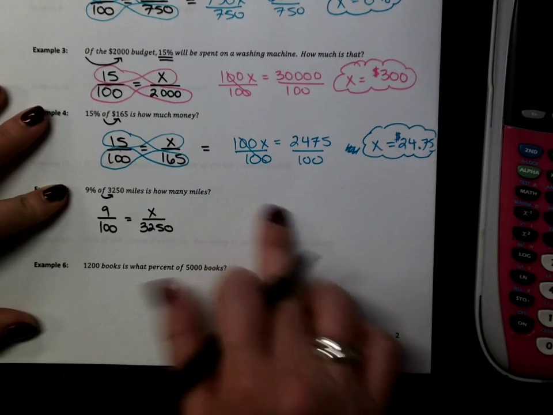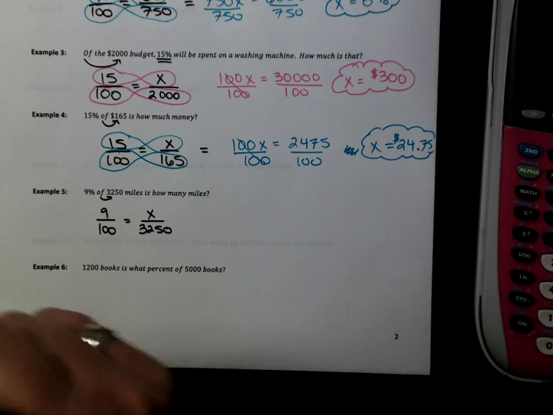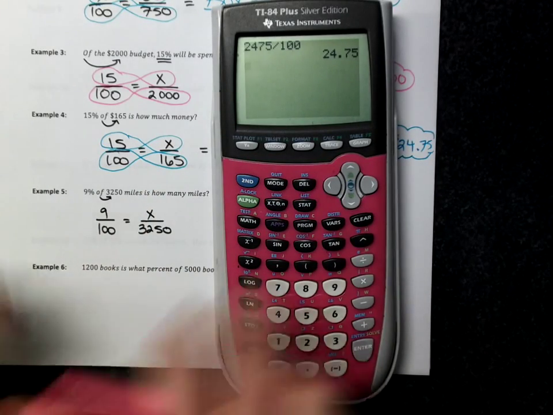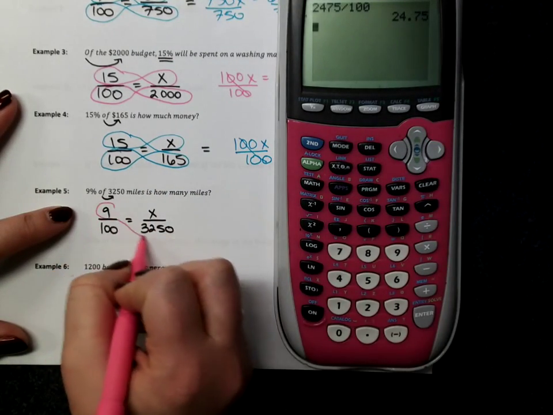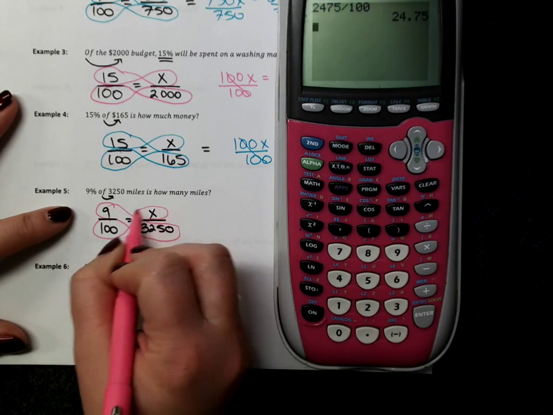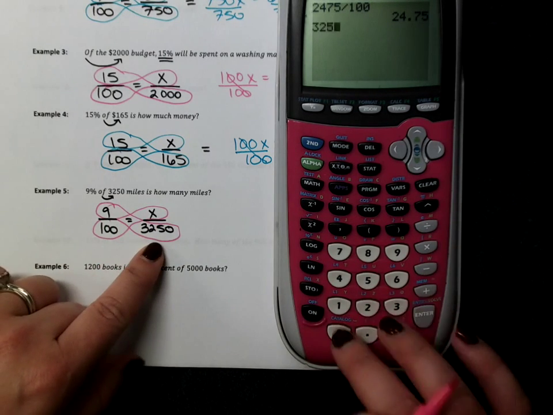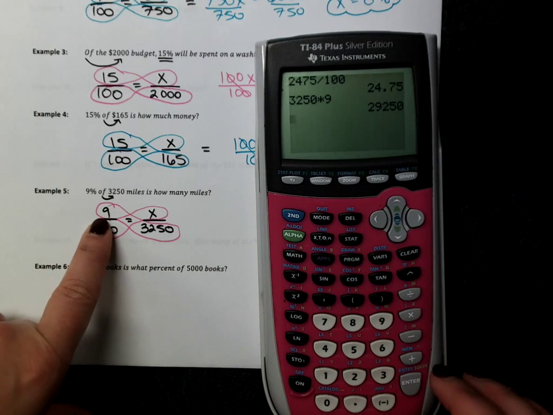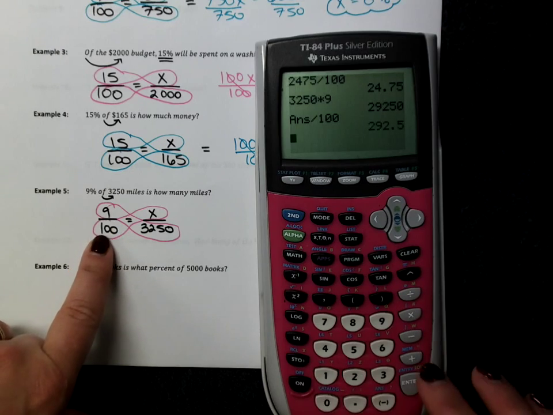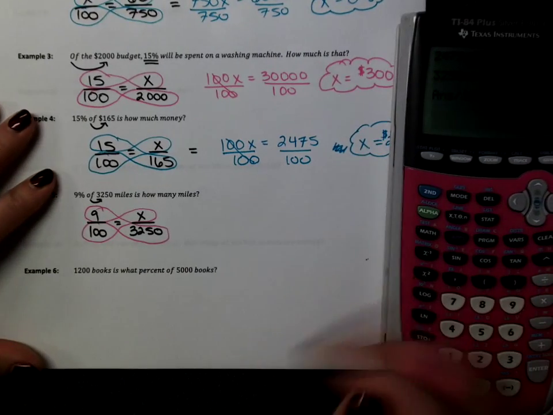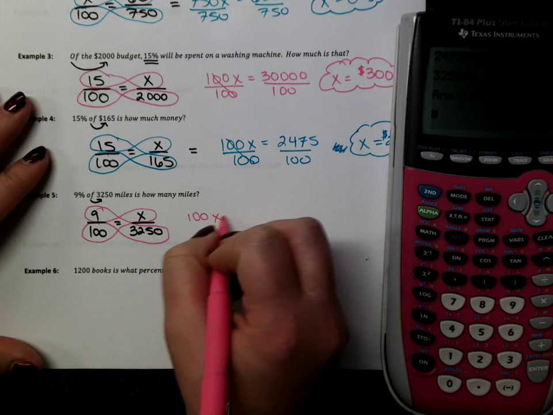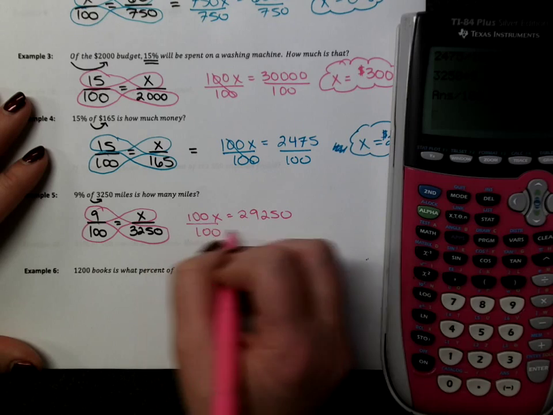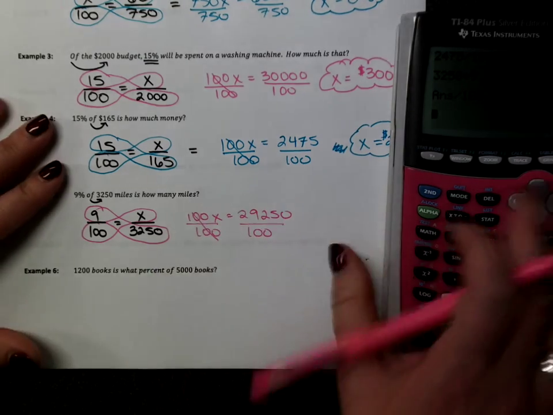And then I'm not going to show my work on this. I'm just going to cross multiply and divide. You can do all of that in the calculator without having to write anything down. And if you get used to this enough, it's a very quick process. So if I do 3250, if you watch my calculator screen, times 9, hit enter, and divide by 100, that's what you're going to do every time. If you feel more comfortable writing it down, you can. But it is a very repetitive, similar process.